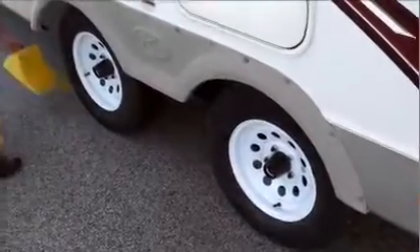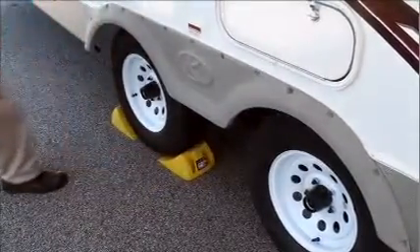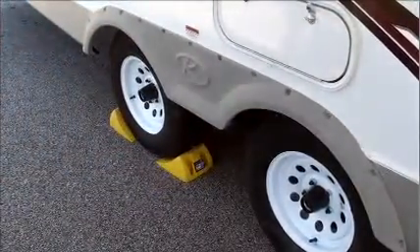Remember to chock wheels securely to prevent movement while accessing the underside of your trailer. Always use wheel chocks made for the job.